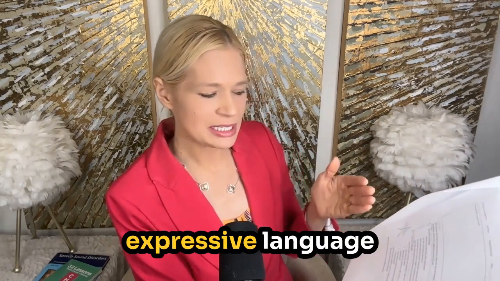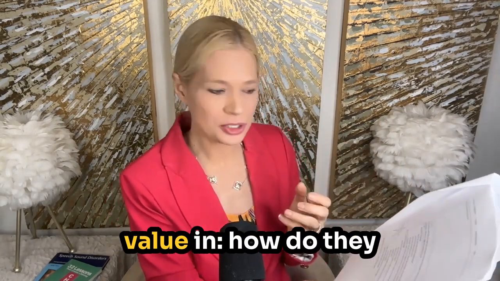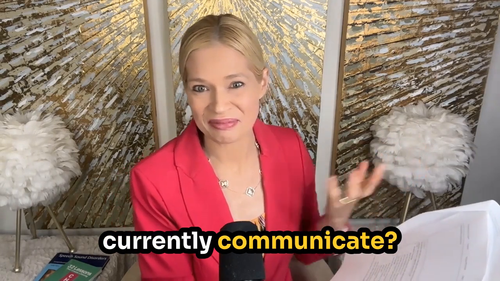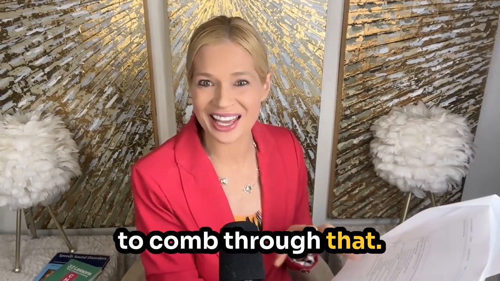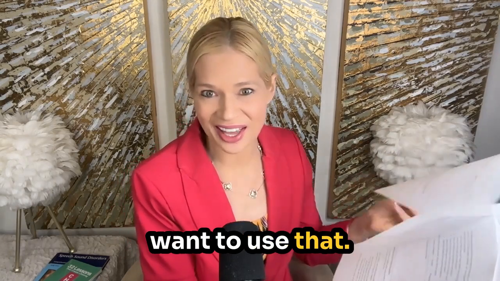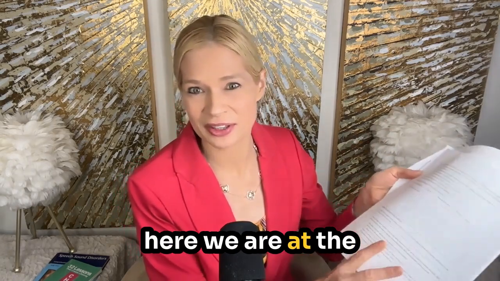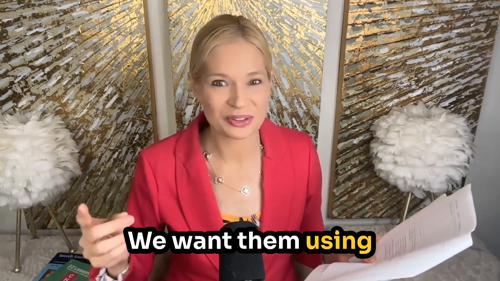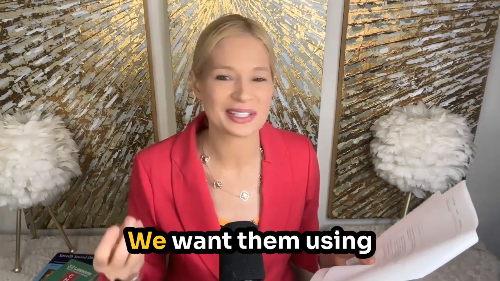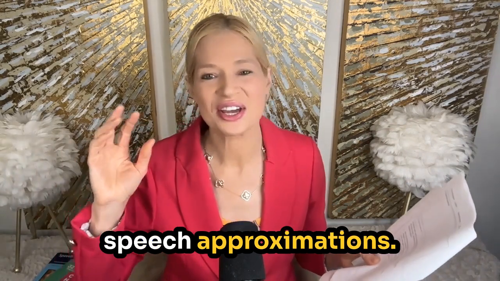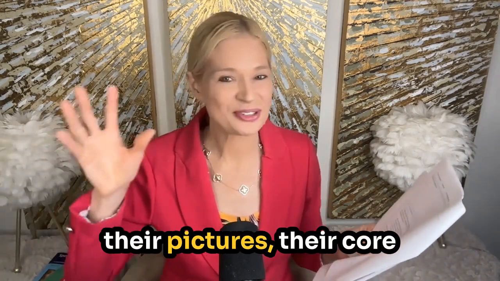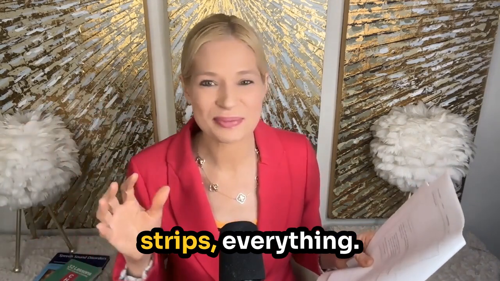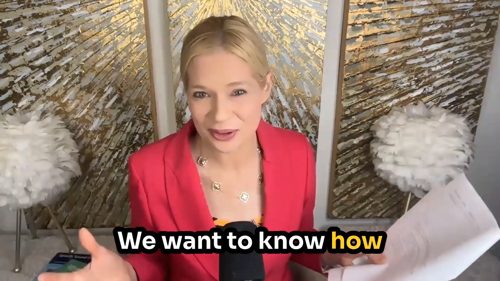Then we get into expressive language questions, which I see value in. How do they currently communicate? This is something we're going to want to comb through, and we're going to want to use that to find out where we are at the baseline, because we know communication is multimodal. We want them using their gestures, we want them using sounds, we want them using speech, approximations, we want them using their pictures, their core boards, their sentence strips, everything. We want to know how you communicate.